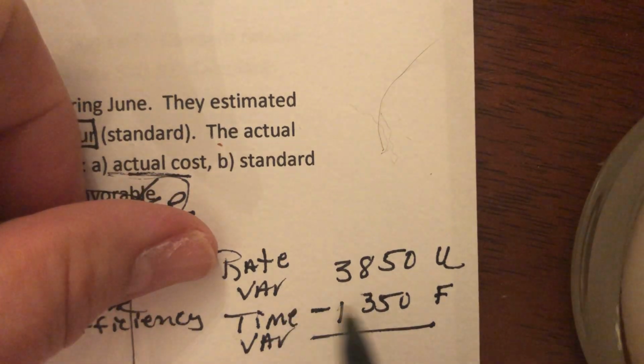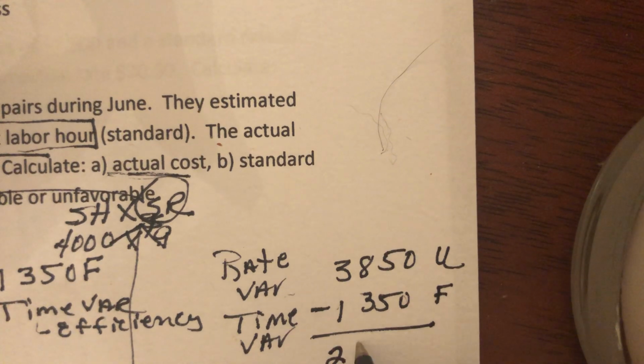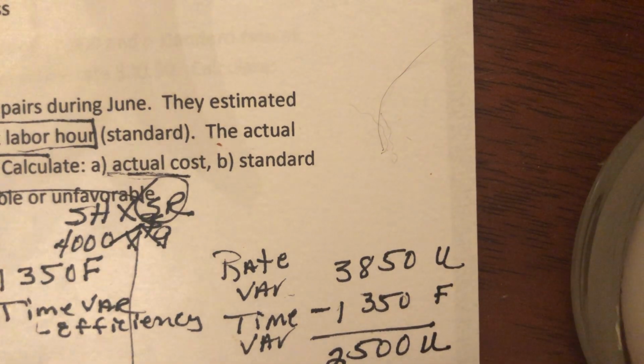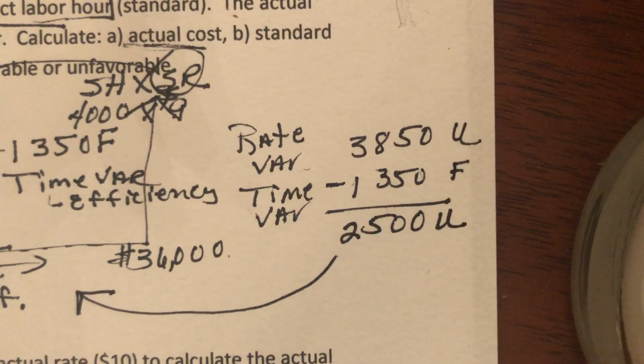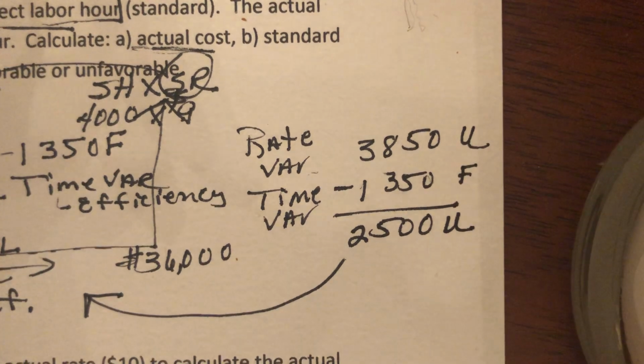So add these. What we end up with is 2,500, which is unfavorable. So it does match what we calculated to begin with on the total cost variance. So now you could do a report for your boss and tell him, unfavorable on the price, but our workers are more efficient. Maybe that was a motivating tool by giving them a raise.